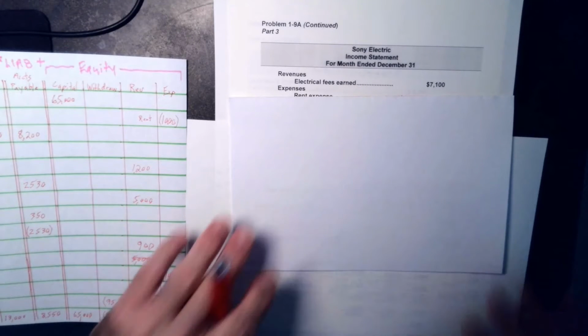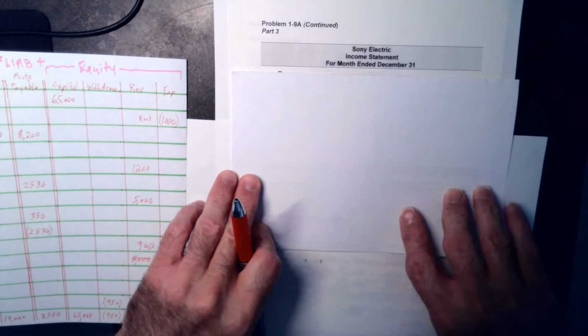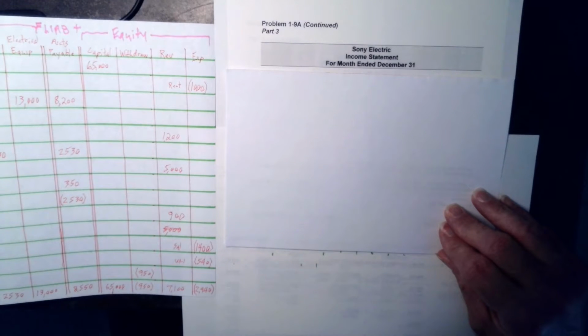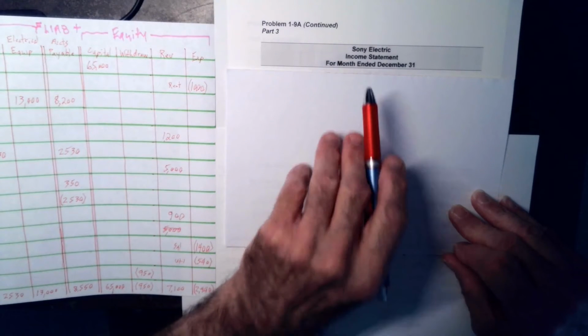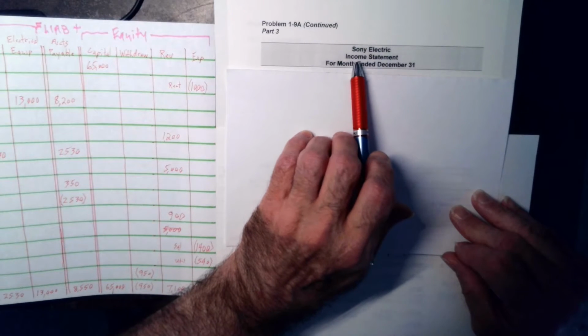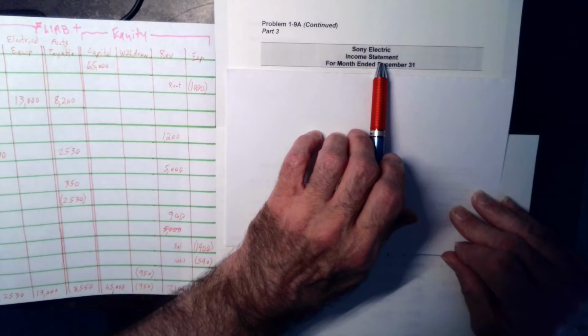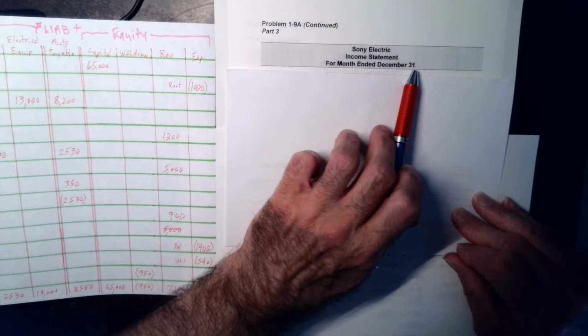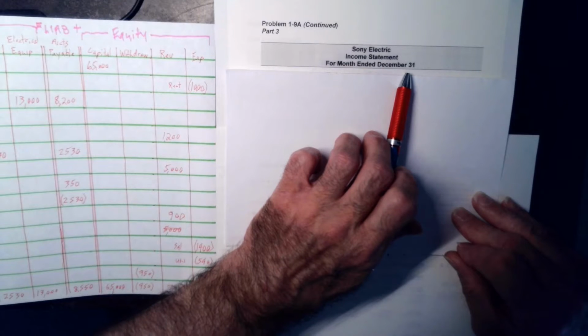Okay, we're back. So I want to start with the income statement, and I've got the actual version of it right here. This will be found in your notes also. You have a copy of this in Canvas. So what you start off with is your heading. You need to put down Sony Electric, that's the name of the company, and to state what it is you're reporting on, and that is the income statement. And you have to say for month ended December 31st. So you're reporting about the entire month stopping at December 31st. Okay, so you have to have all these at the very top of your financial statement.